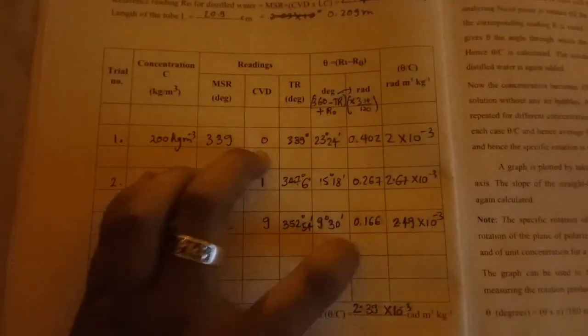When you find it in degrees, you can convert it to radians by multiplying the degree value by pi by 180. When you have degrees and minutes, you should convert it to seconds and then find it in radians.